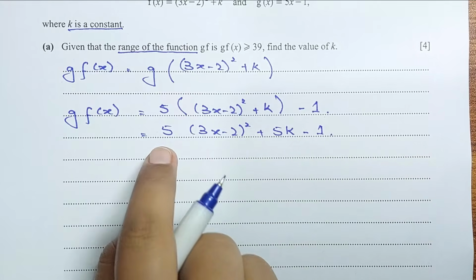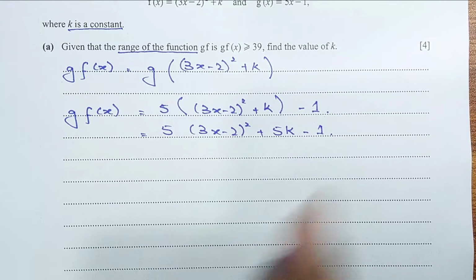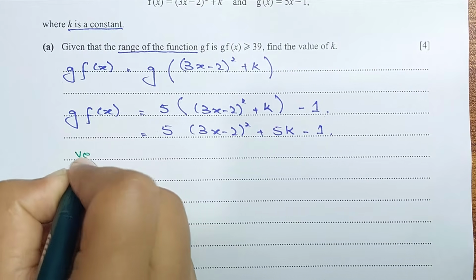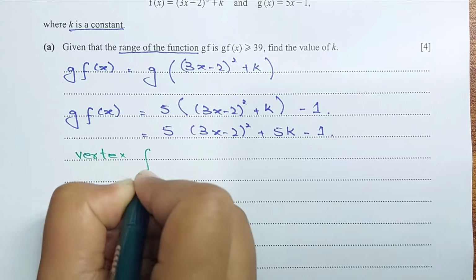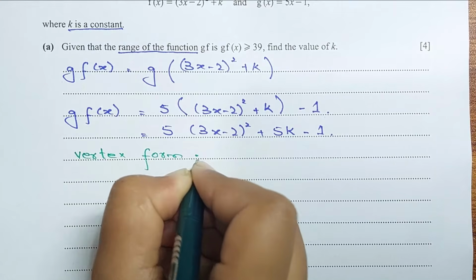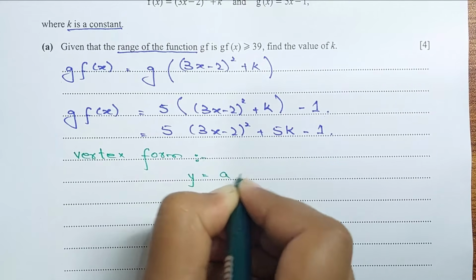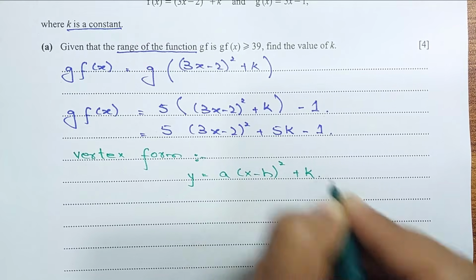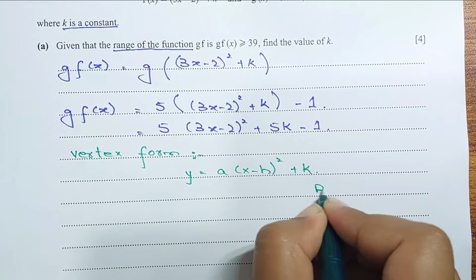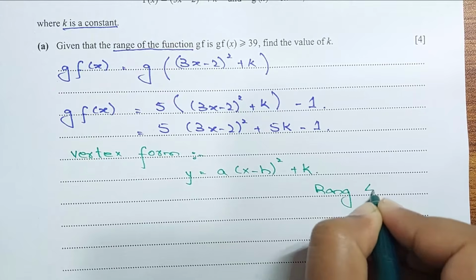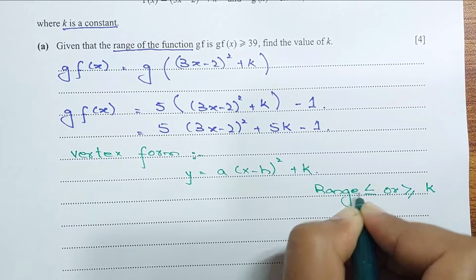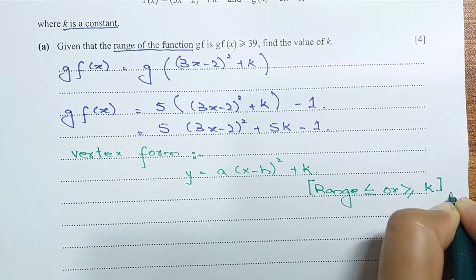Okay, so this is the vertex form of a quadratic. We can write down the vertex form as y equals a times x minus h whole square plus k. And the range of the vertex form is always less than or equal to, or greater than or equal to, the k value. That is the formula for the range of the vertex form, right?